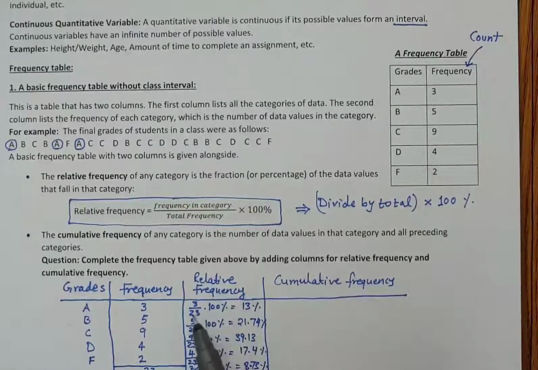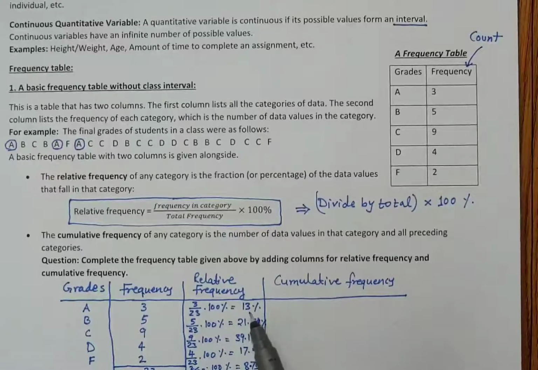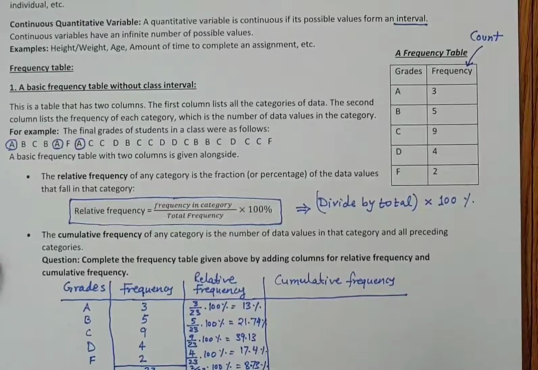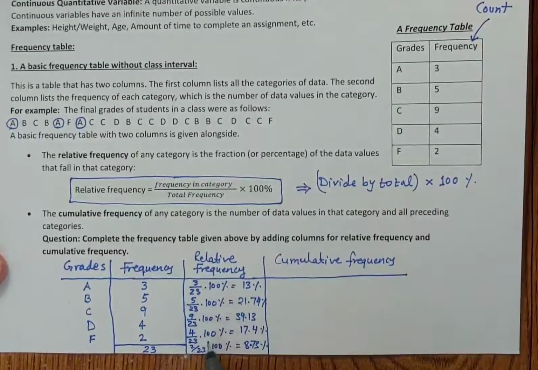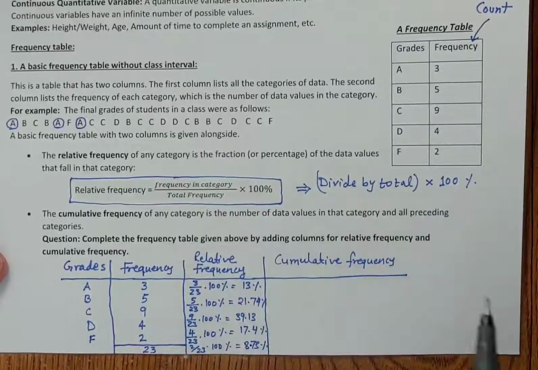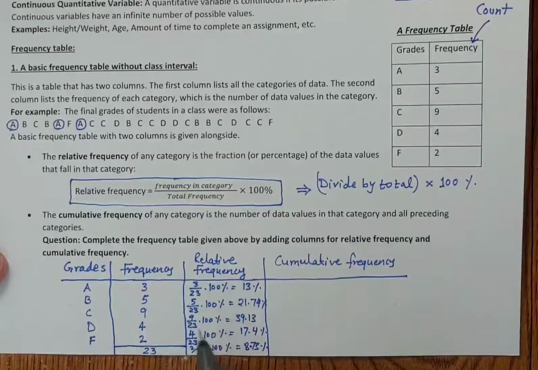Okay, so I'm doing these calculations by using calculators. I divide by 23 and multiply by 100, so I get this. You do not need to solve these divide and multiply process. You can calculate in calculator and write down just the percentage numbers. So you don't need to solve these steps, but I show here to give you the idea how we do this. So these are the relative frequency.